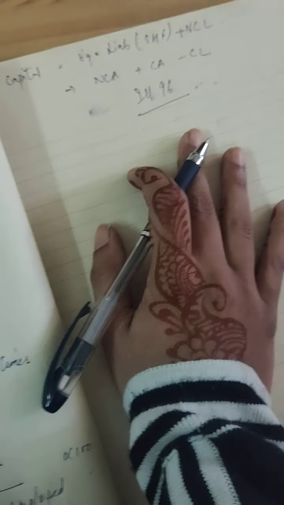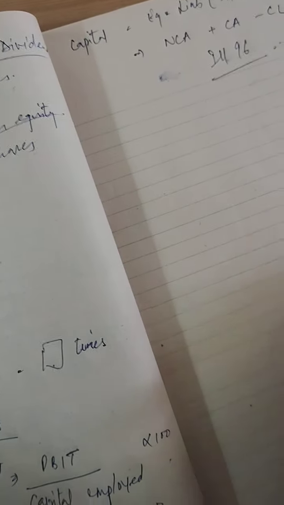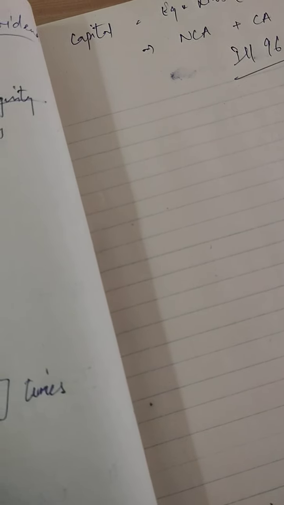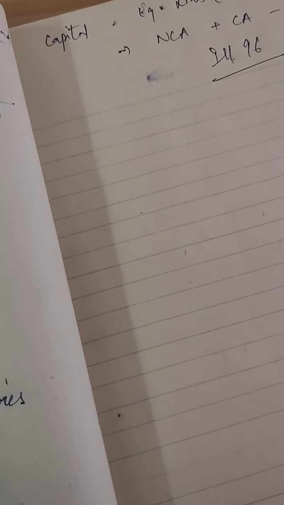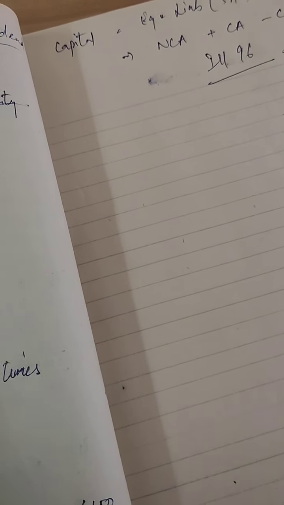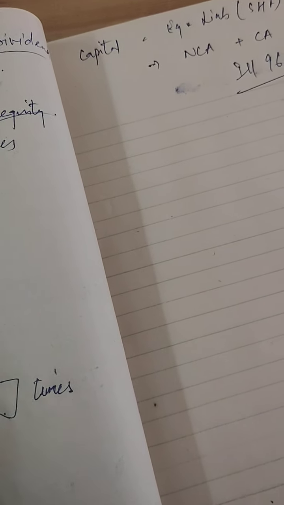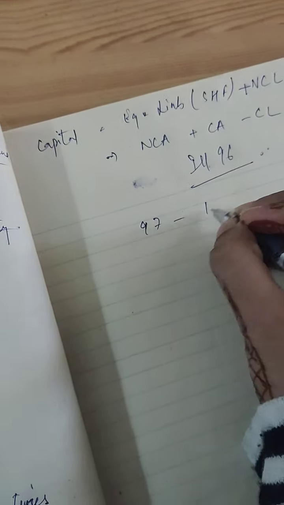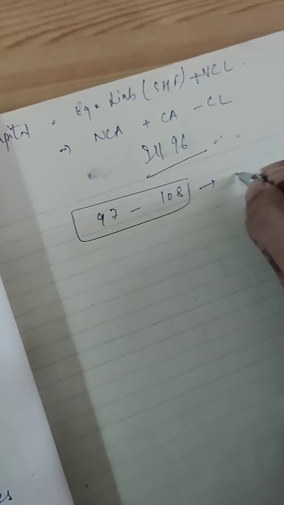That means miscellaneous questions. He wants current ratio from you, he wants liquid ratio from you, he wants GP ratio from you, so any ratio. So whatever is given after 96, that means from 97 till 107 or 108, whatever the questions are, from 97 to 108, it is all a miscellaneous part.